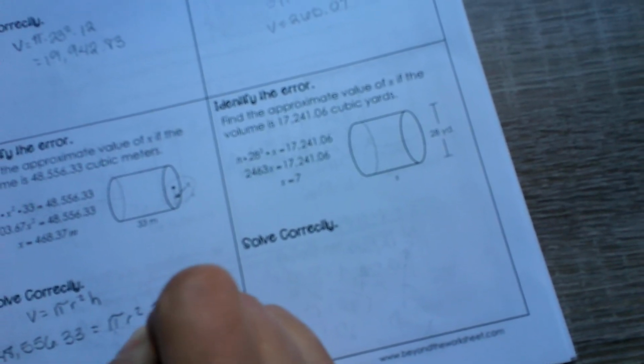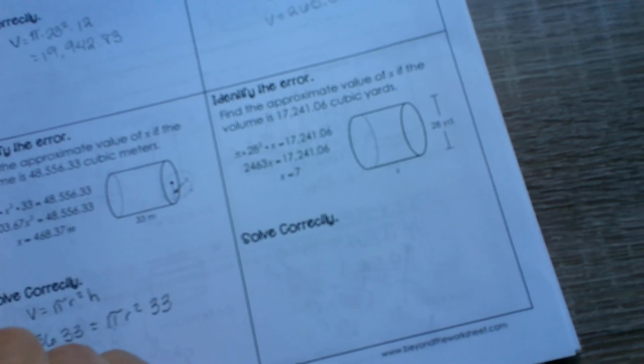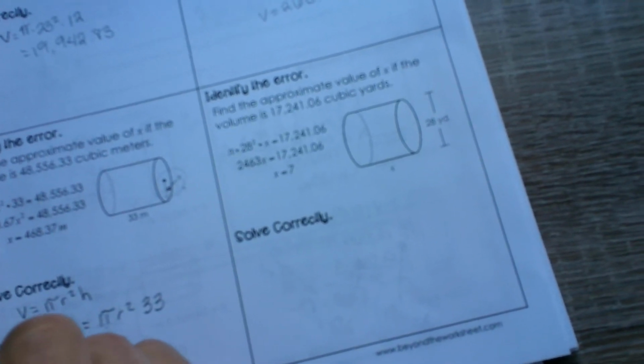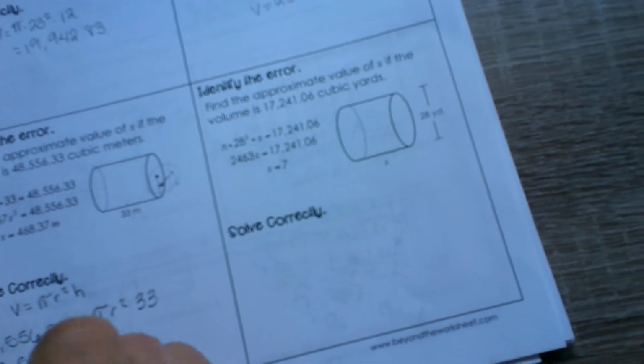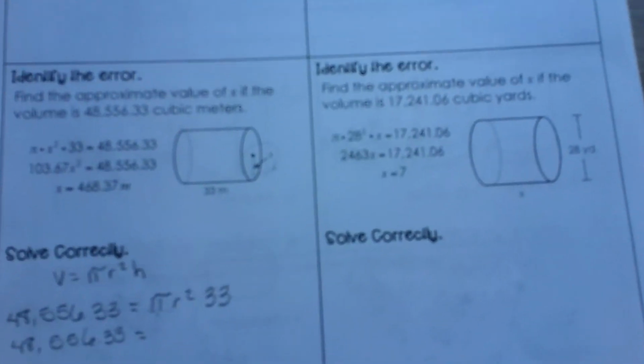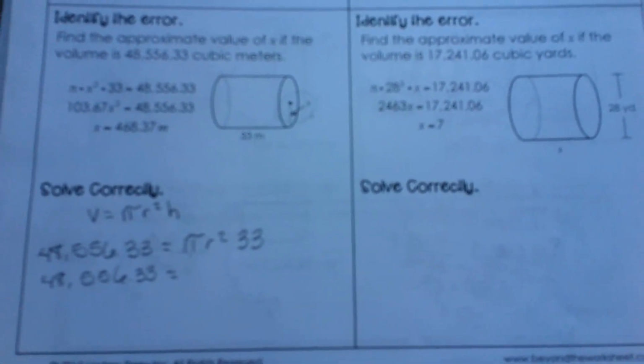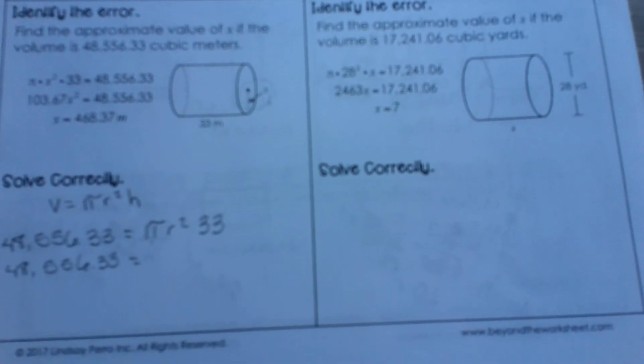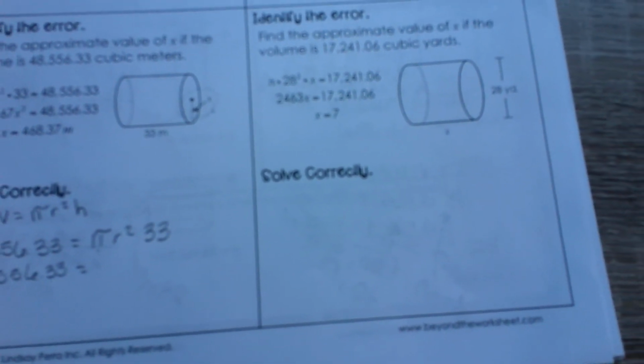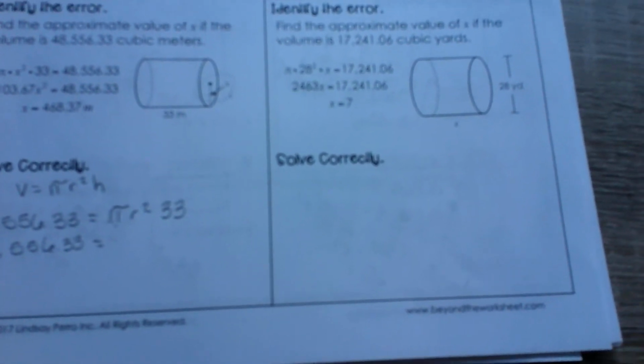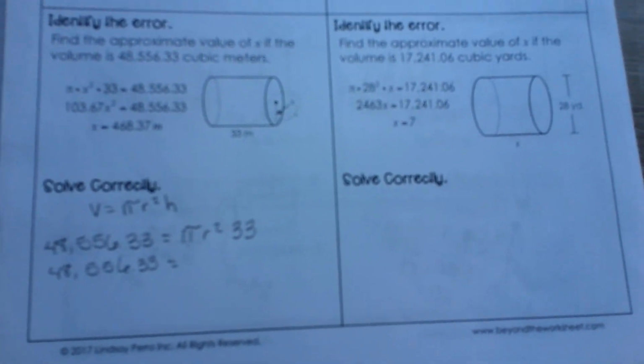So we can do these two together: pi times 33, and we'll get 103.67.